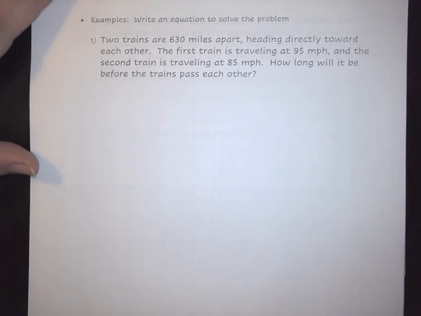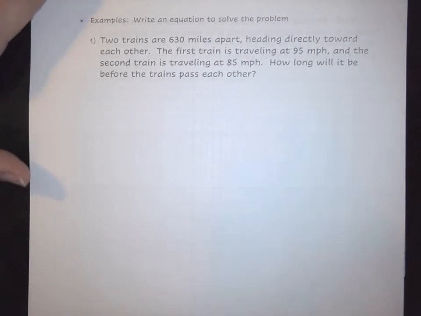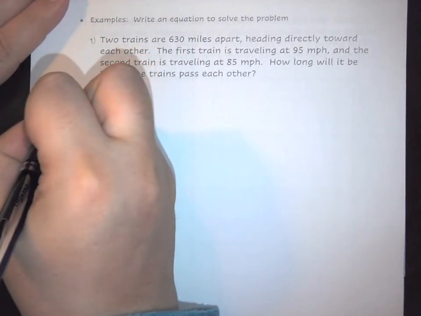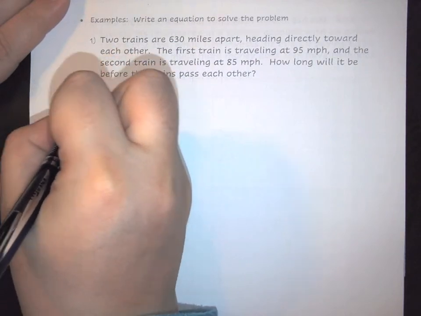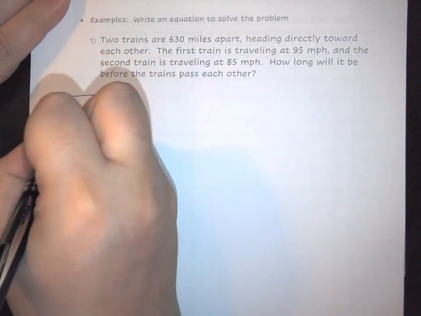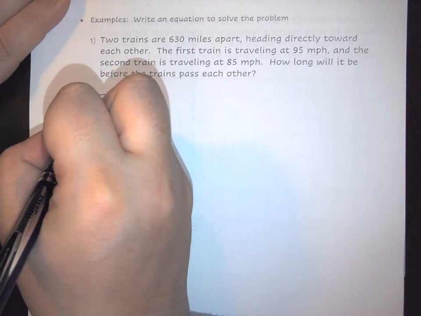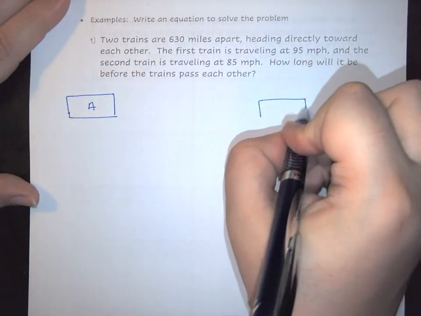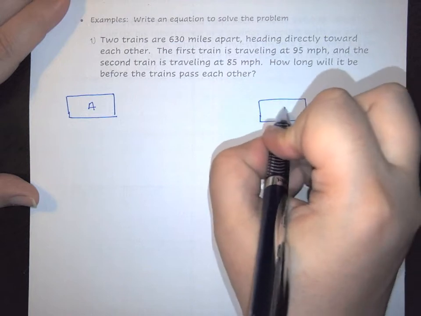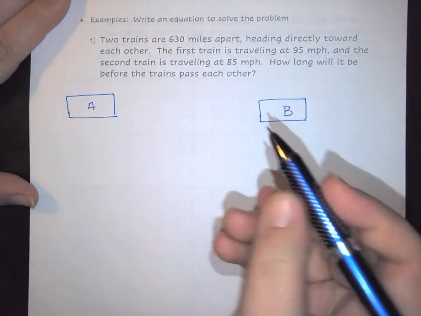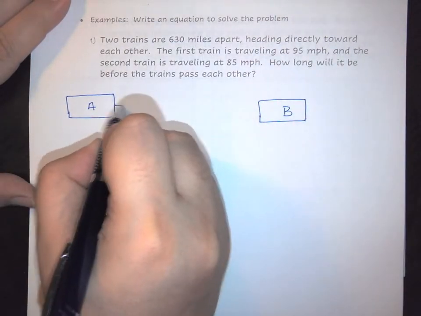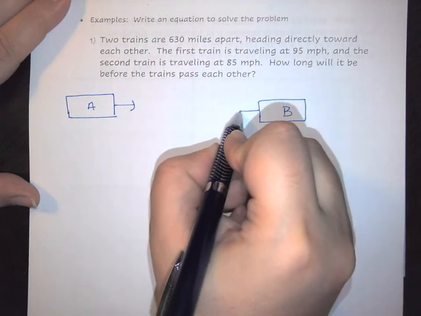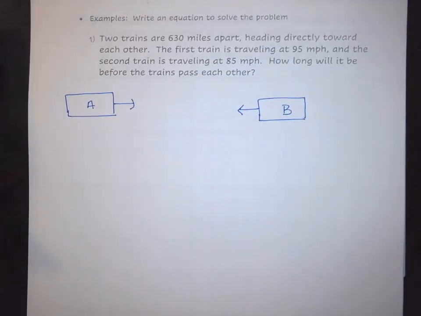So here we're talking about two trains that are traveling toward each other. So I would go ahead and start by just simply drawing a couple rectangle boxes. So I've got, say, train A, and then give myself a distance, and over here is going to be train B. Now, one thing I know about them is that they are traveling towards each other, so my arrows kind of represent the direction.